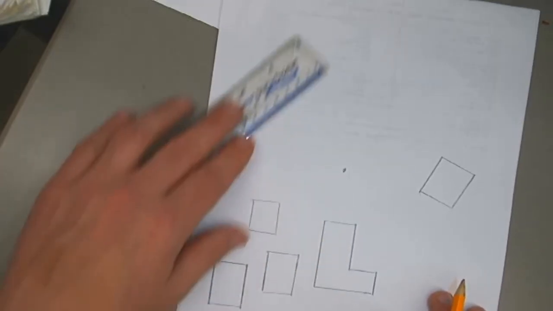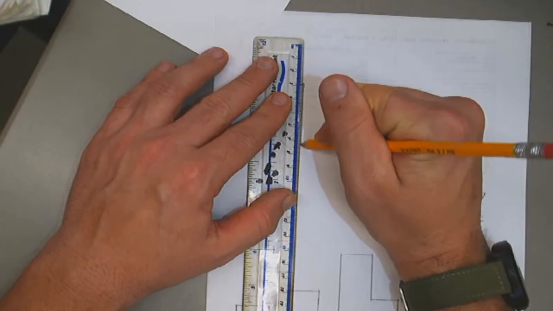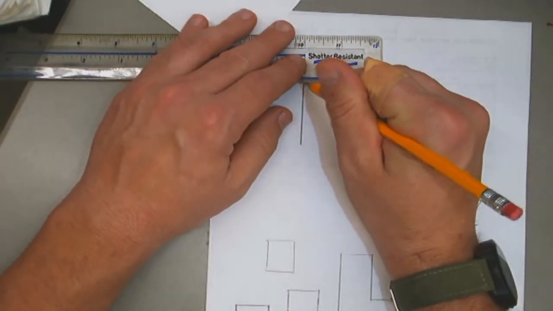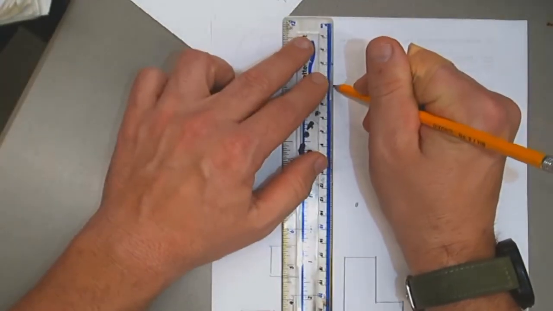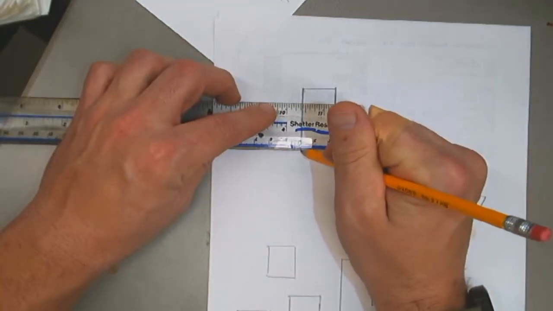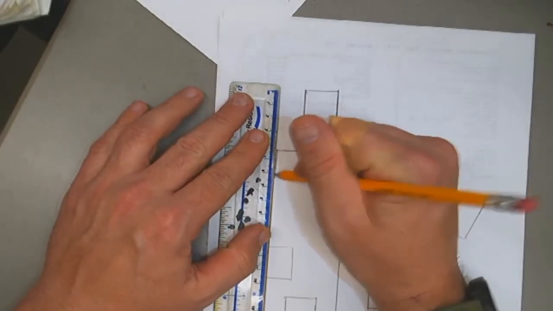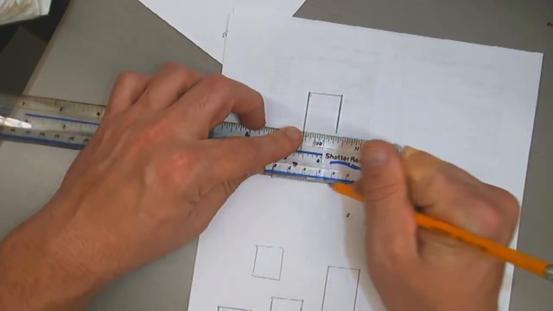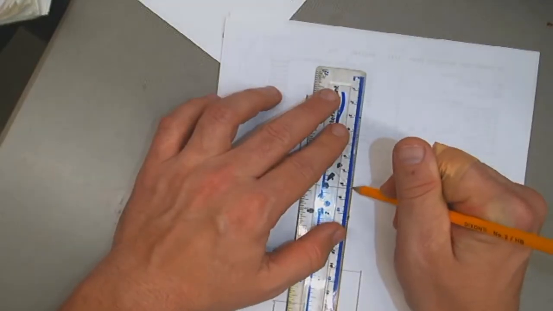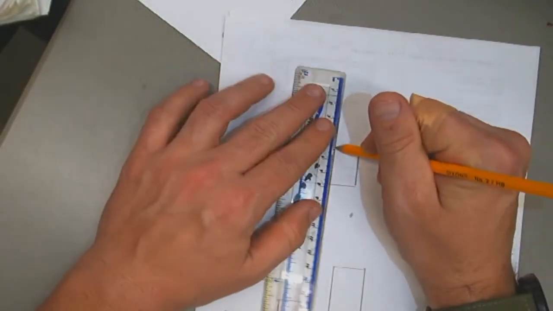You don't want them touching each other. And don't do anything too complex. Keep straight angles, keep straight lines. We'll do a T on this top one here. Sort of a T-ish thing.